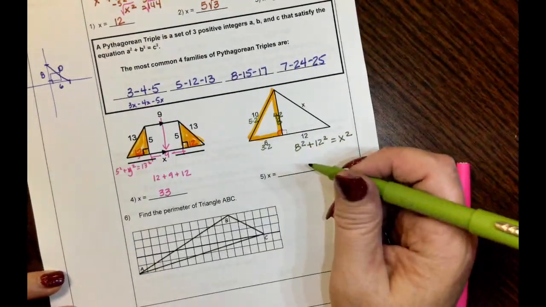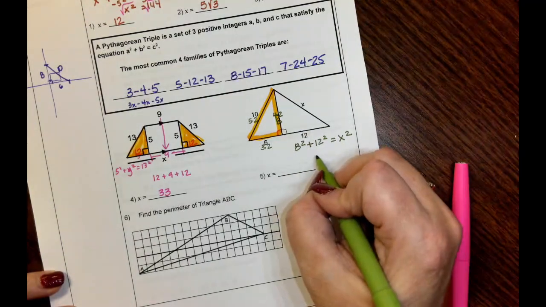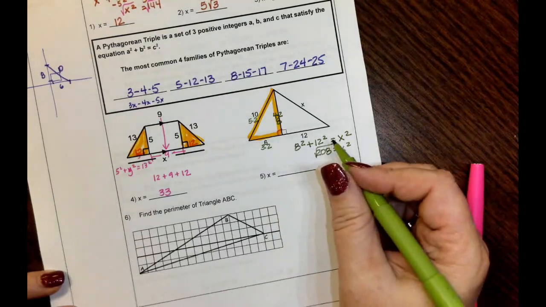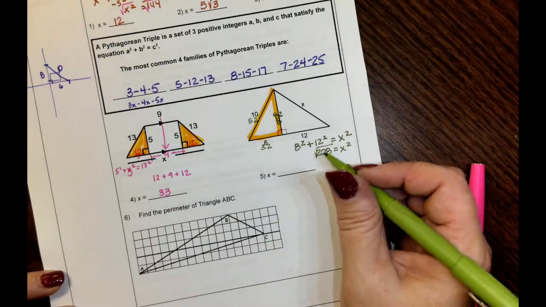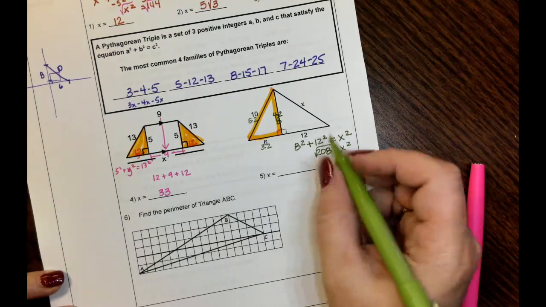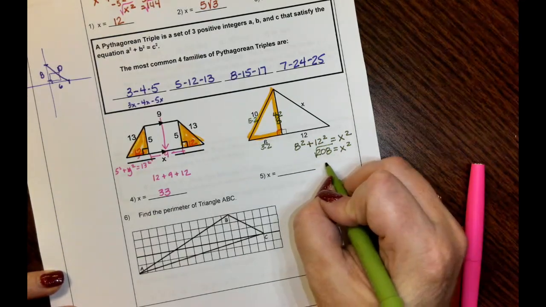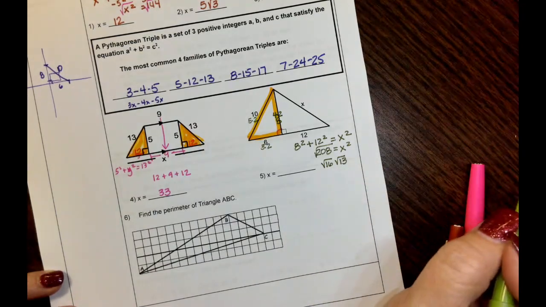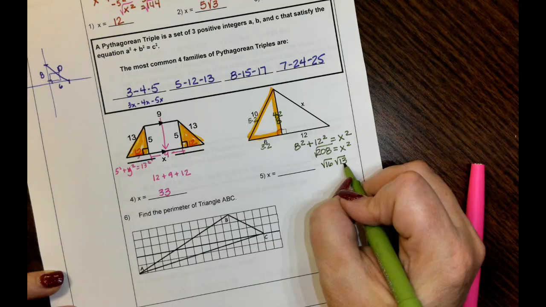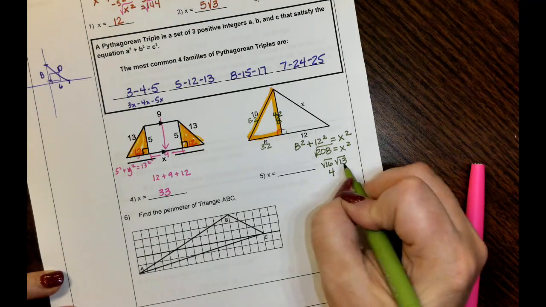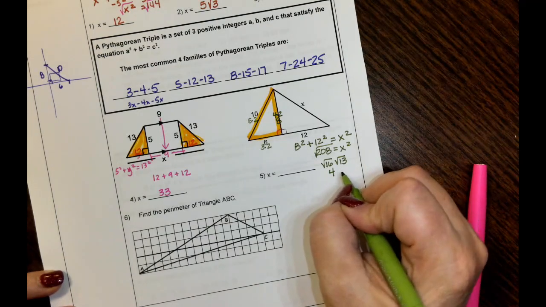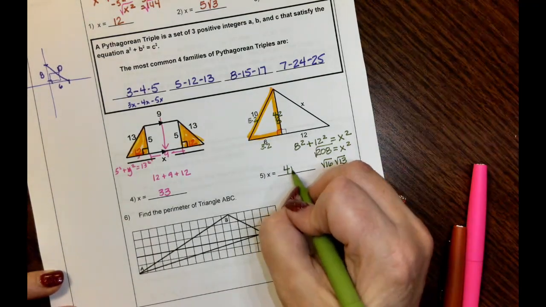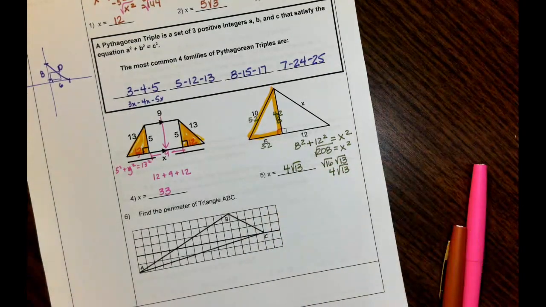You get that 64 plus 144 is 208, right? Find the biggest perfect square that goes into 208, and you get 16. So the square root of 16, and 16 goes into it 13 times. The square root of 16 times 13: the square root of 16 is 4, and the square root of 13 is a decimal. It doesn't come out pretty, and so it's 4 square root of 13. And so the answer then is 4 square root of 13 if we leave it exact.